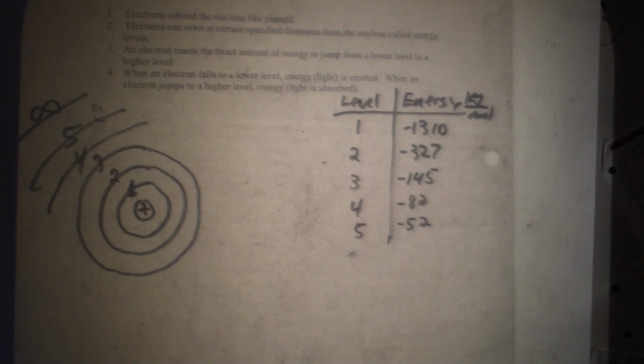You don't have to memorize those numbers. Those will be given to you on the test, but it's nice to have them up here to refer to while we do the problem. What's the unit? Kilojoules per mole.